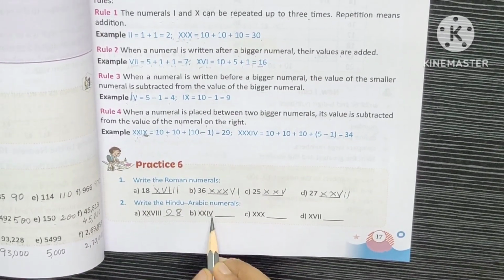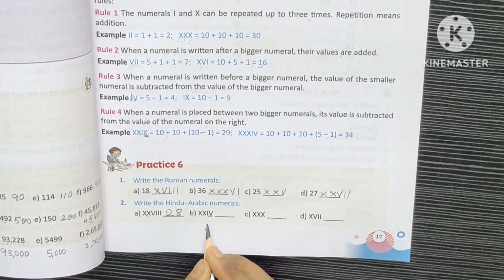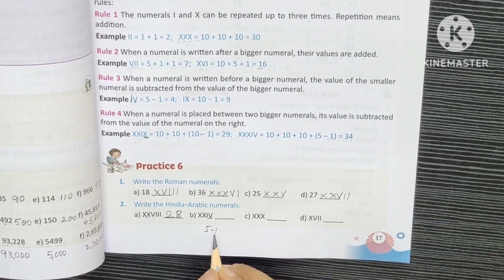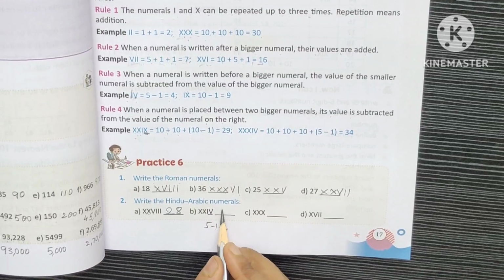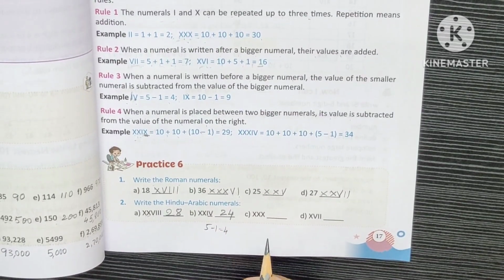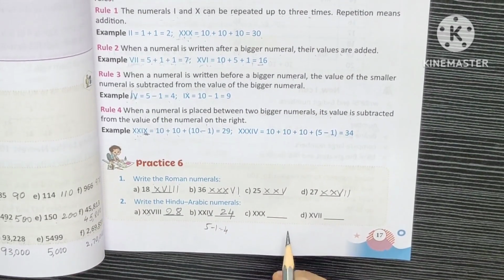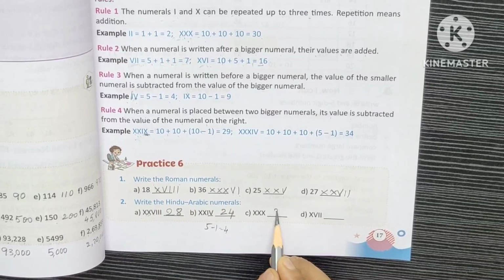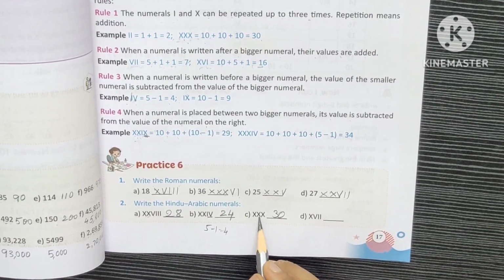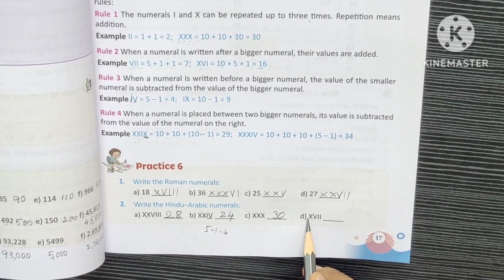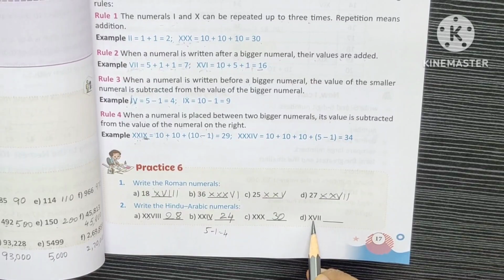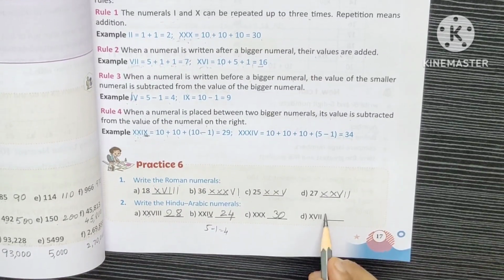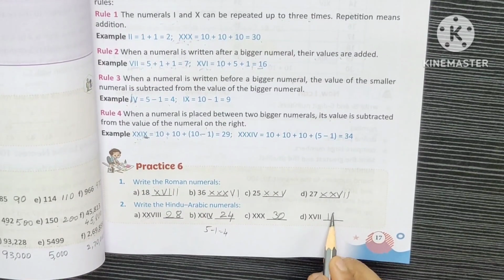What is this? We have to subtract from the right: 5 minus 1, 4. So the answer is 24. Next, this is 30: X, 10, 10, 10, 30. Then X, 10, 5, 15, 17.